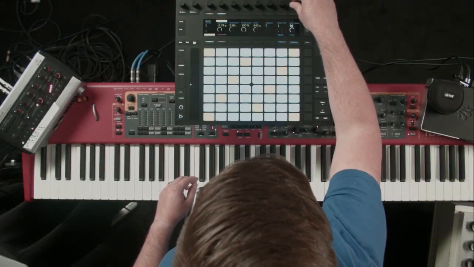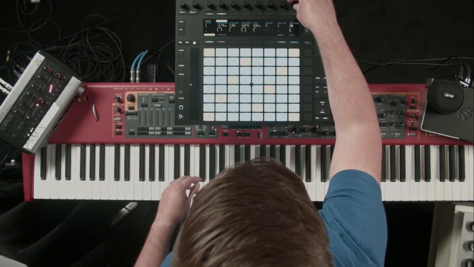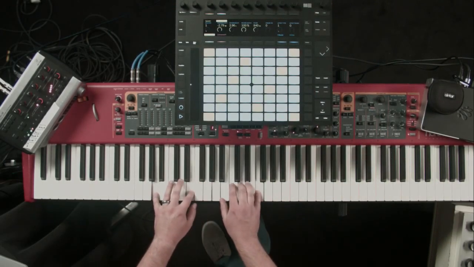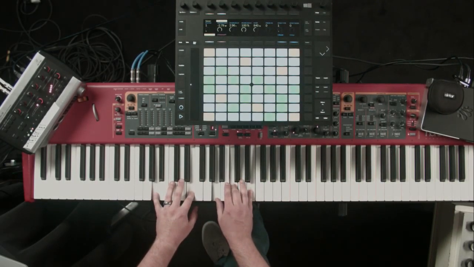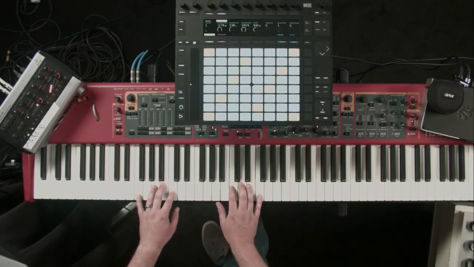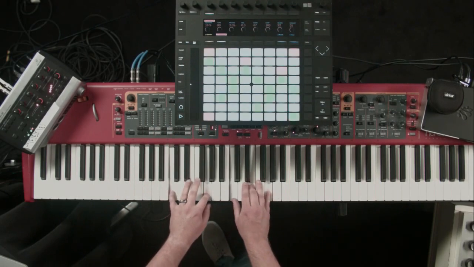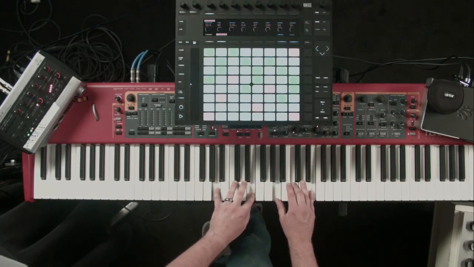Again, let me bring some of our effect down, a little less sidechained. Actually, let's take it all the way out. Right, now I can switch to my piano sound. Now, you can see I'm starting to run into an issue here though.